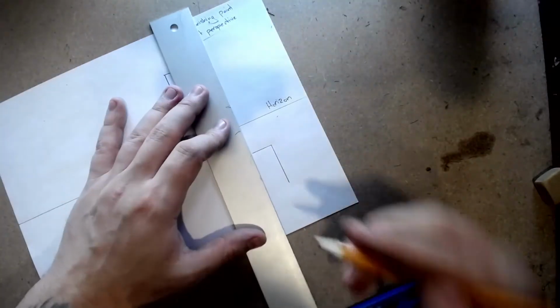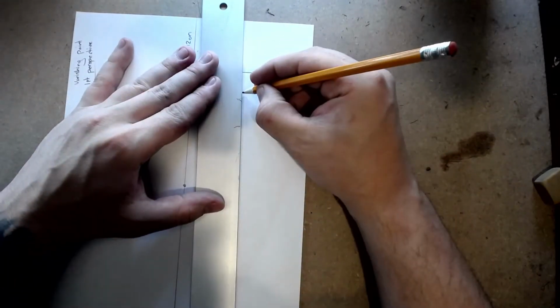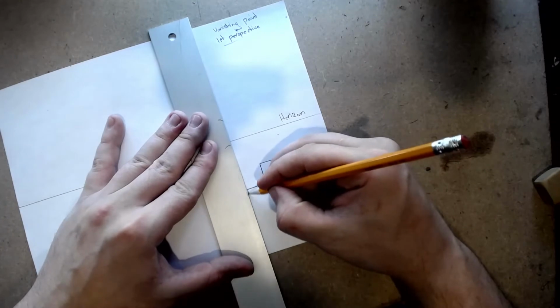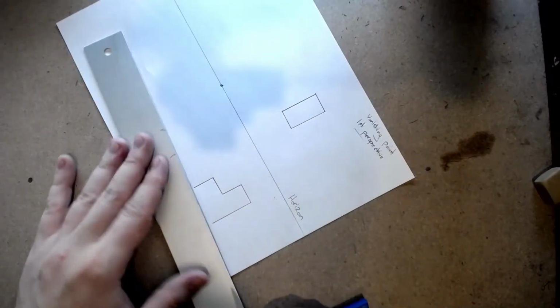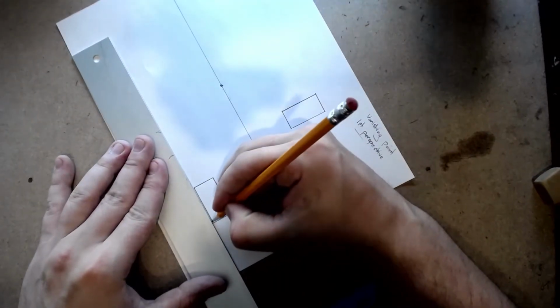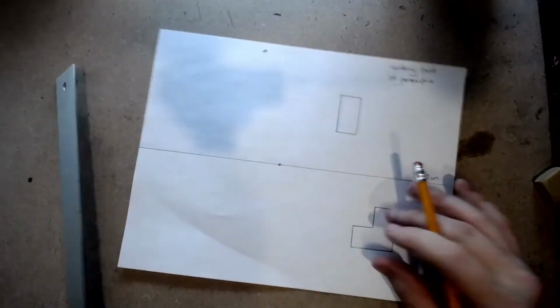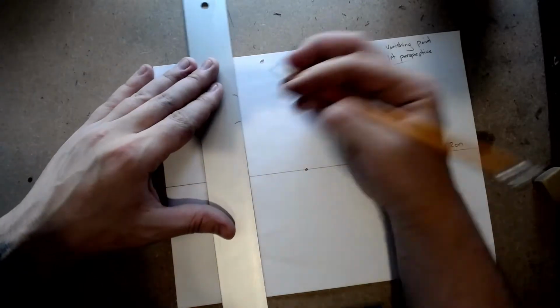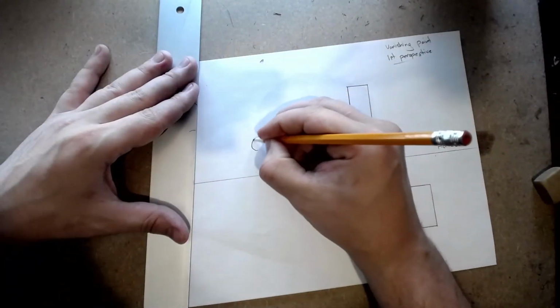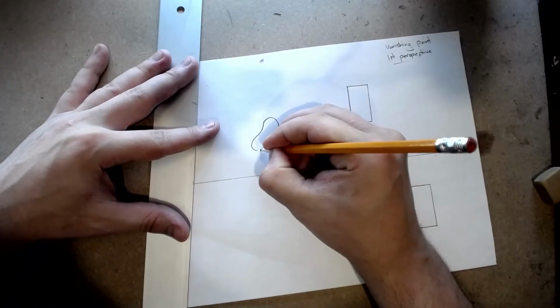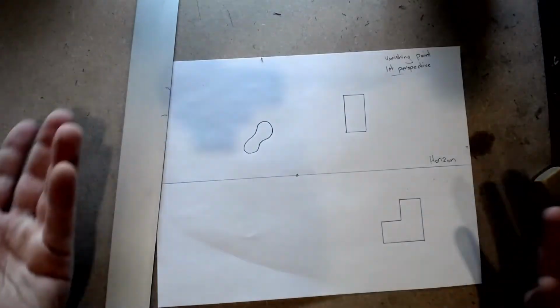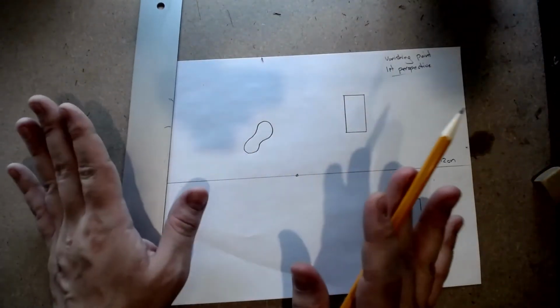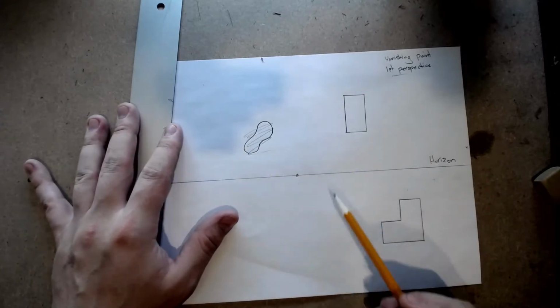I am drawing geometric shapes. That means there's corners. An example of an organic or non-geometric shape would be the letter S, or a circle. No corners, just one line. Okay? So for example, even though it's not that well drawn, that is an organic shape. Just stay away from organic shapes. We don't want to talk about those today.